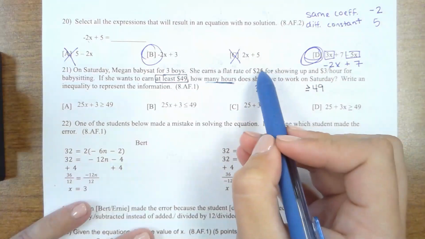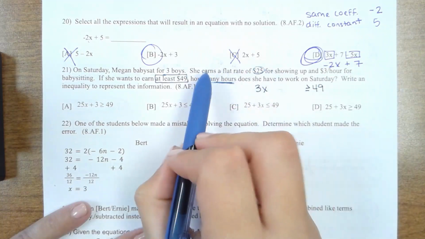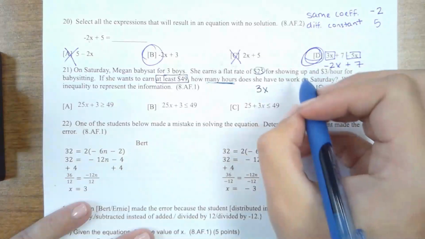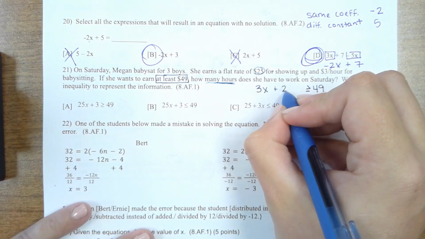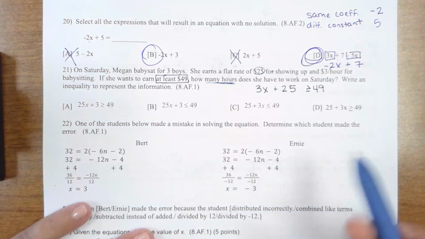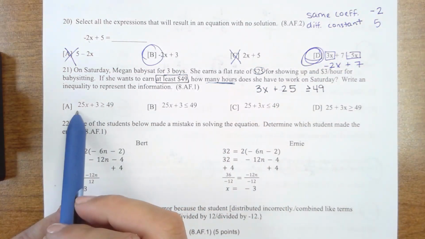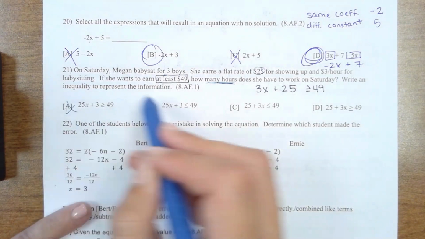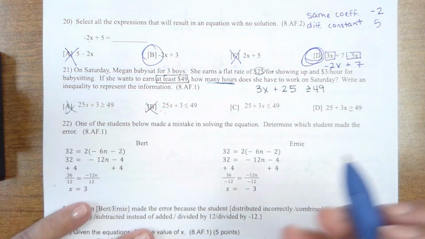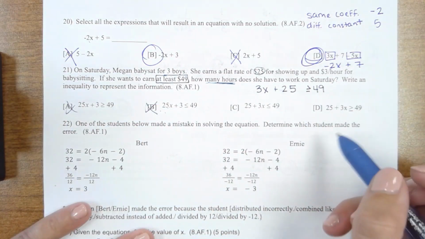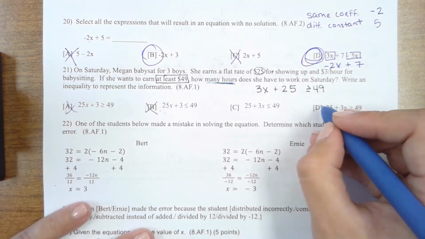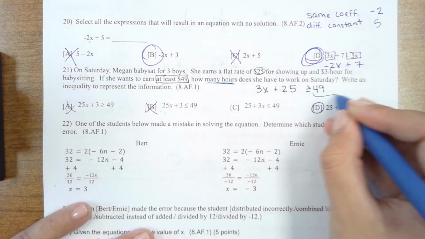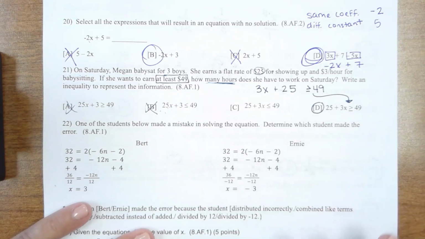And then you just need to figure out what to do with that last number. So if she earns a flat rate fee of $25 just for showing up, then you're just going to add on that 25. So looking at our equations, it's not A or B because 25 was not the number attached to the variable. It is going to be D though, because that is the correct inequality symbol that we had.